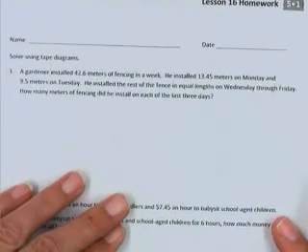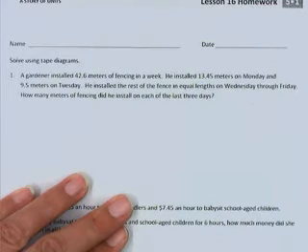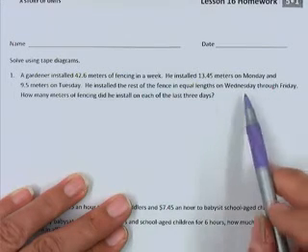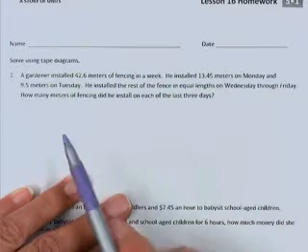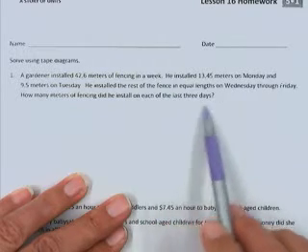It says on here that a gardener has installed 42 6/10 meters of fencing in a week. He installs 13 45/100 meters on Monday, 9 5/10 on Tuesday. He installs the rest of the fence in equal lengths on Wednesday through Friday, so that means Wednesday, Thursday, Friday. How many meters of fencing did he install on each of those last 3 days?